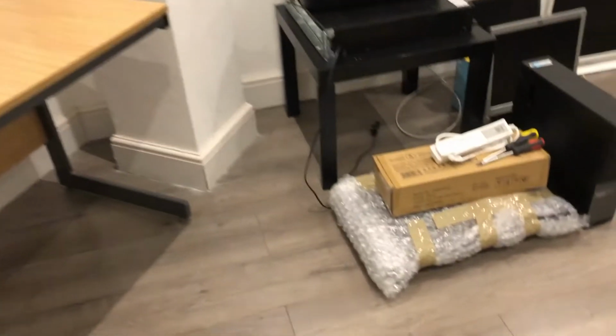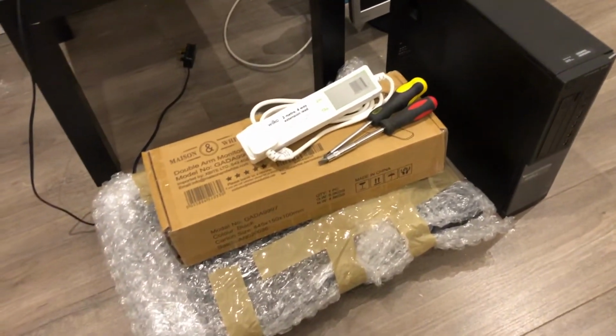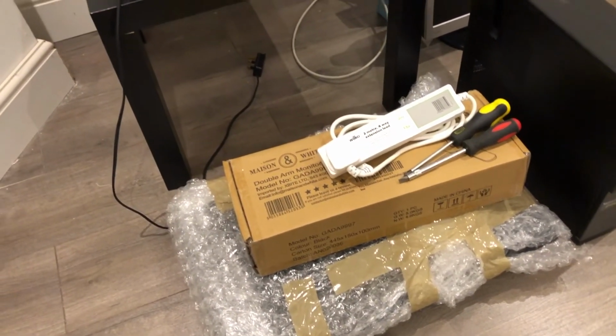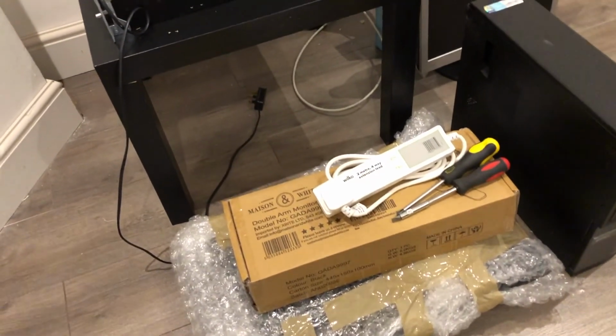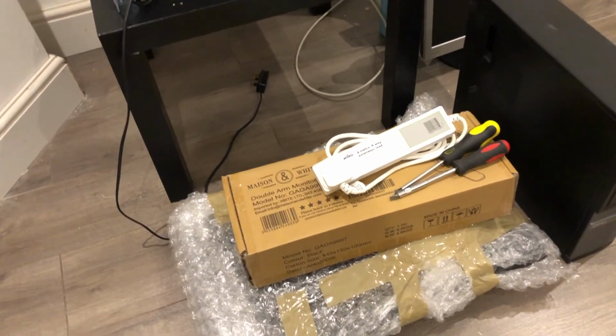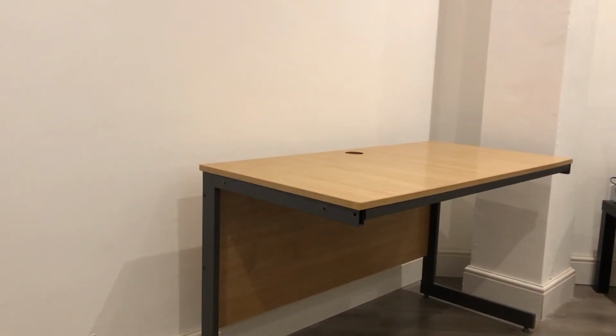So on the floor we have the tower, the stand, the dual monitors, the extensions, some tools, and then I will be bringing in the mouse and keyboard and VGA cables. So that is really it for part 1 of the series, which contains 8 videos.